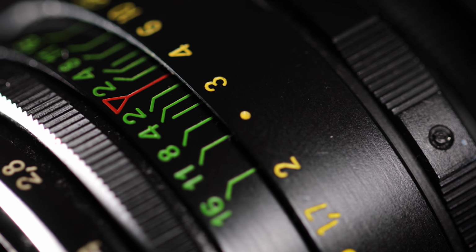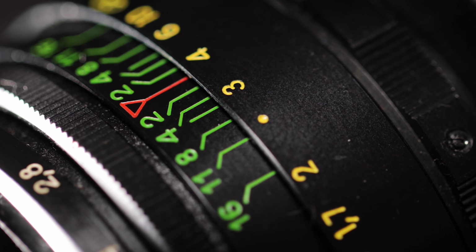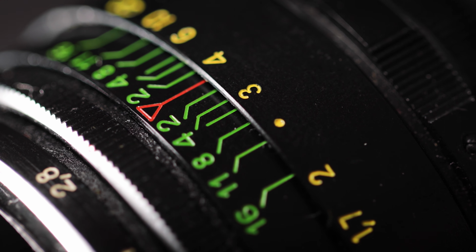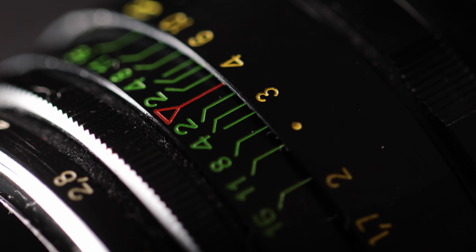Good effort. Now, because of their abundance, they're still very easy to get your hands on at affordable prices, which makes them the perfect specimen for some creative experimentation. In this case, anamorphics, or more accurately, faking anamorphics.